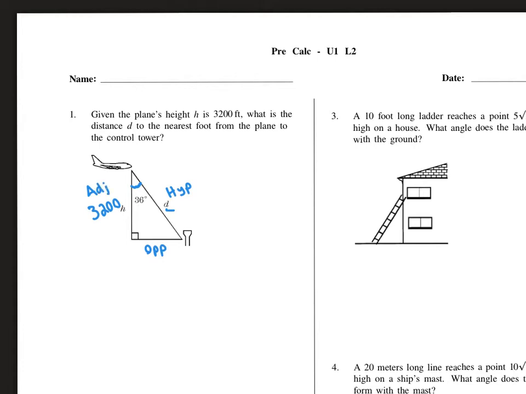So what do we pick? What trig function are we going to pick? We know the adjacent. We're looking for the hypotenuse. So which trig function has adjacent and hypotenuse in it? Cosine. So I'm going to make my trig function now. Cosine of 36 degrees equals the adjacent, which is 3,200, over the hypotenuse, which is d.